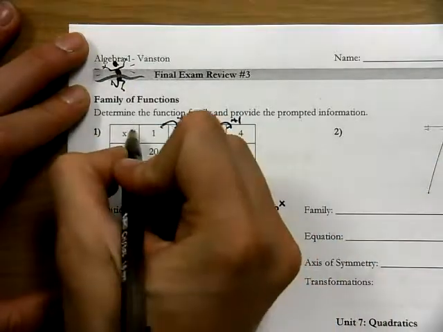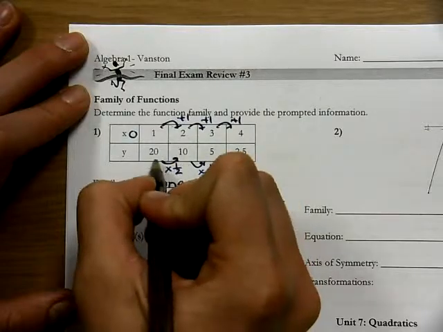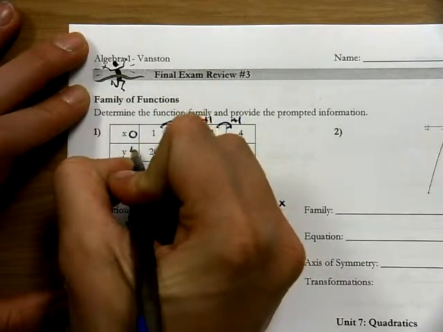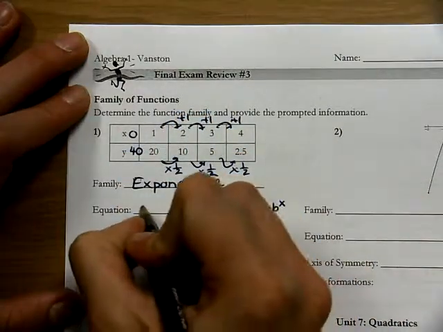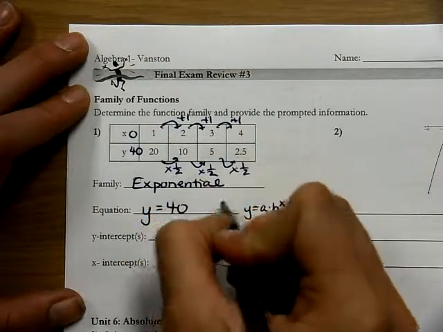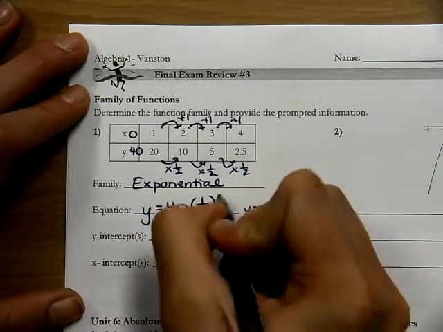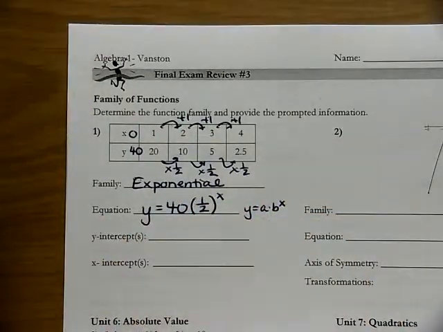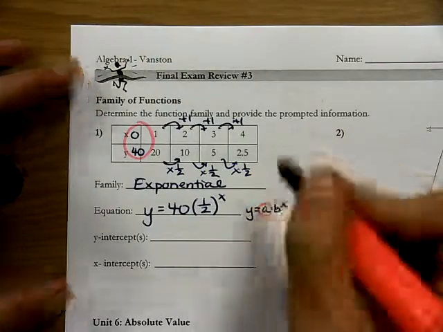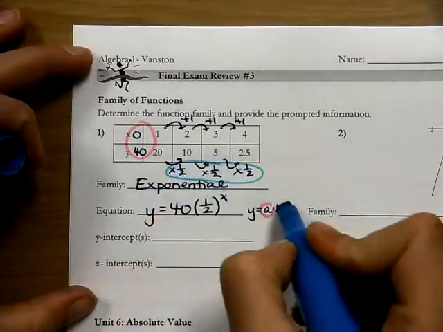y-intercept. So again, I got to work backwards to see where x is 0. So if I'm multiplying by 1/2 to go this direction, I divide by 1/2 or multiply by 2 to go the opposite direction. So that would be 40. So I have y equals 40. And then because the common ratio, the b value, is 1/2, I need parentheses around that 1/2. So again, my y-intercept is the a value, and the common ratio is the b value.